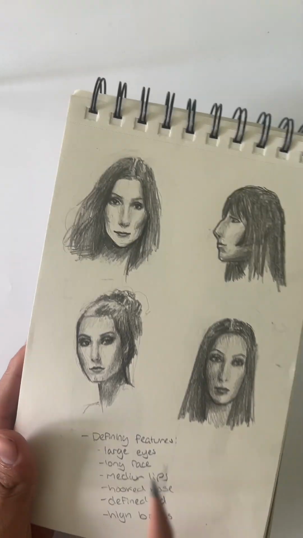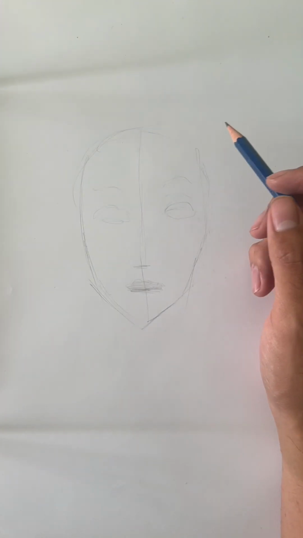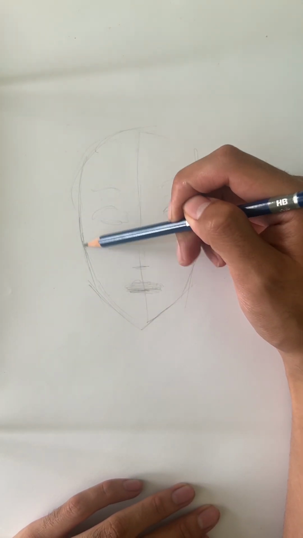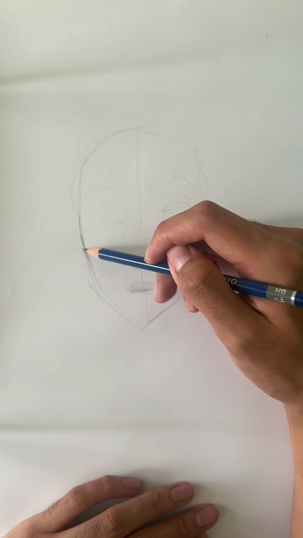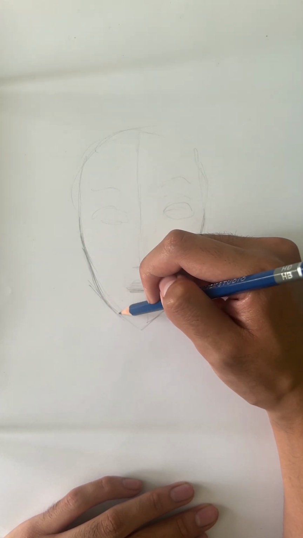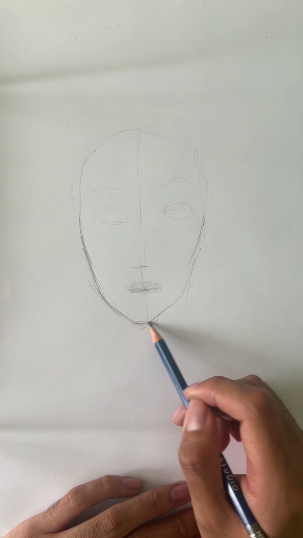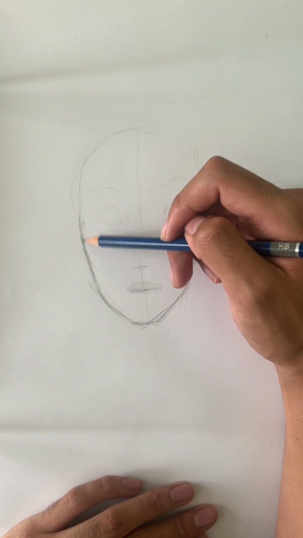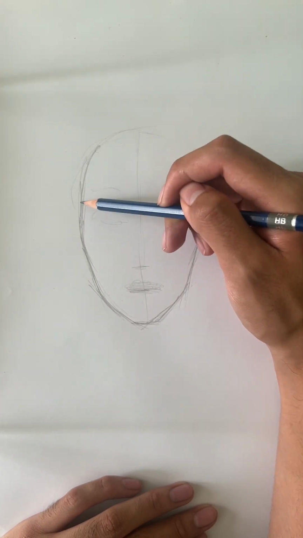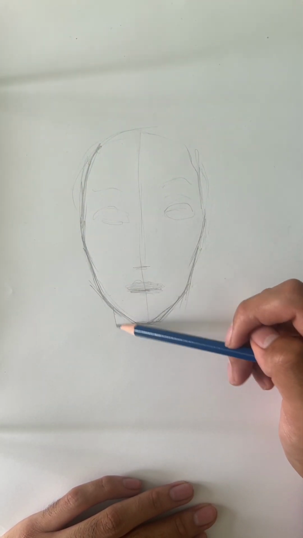Okay, so right now I'm using my reference pics, both of these, and trying to come up with a good mix of them. Of course I'm gonna use her long face and her really defined cheekbones to really define the person that we're doing. That's the face. We do the neck around the middle of the eyes.